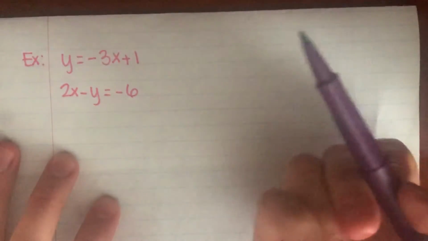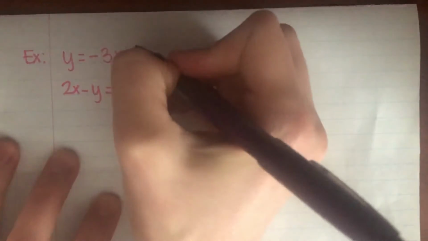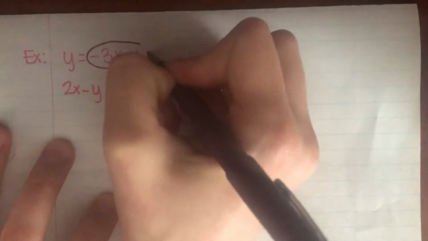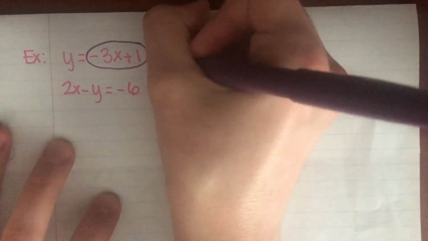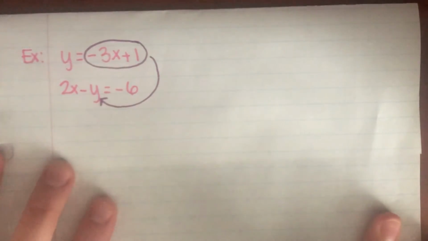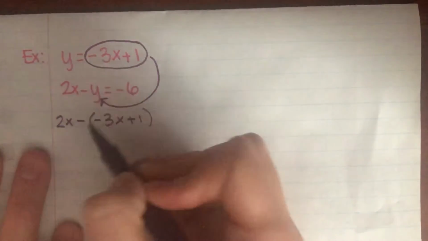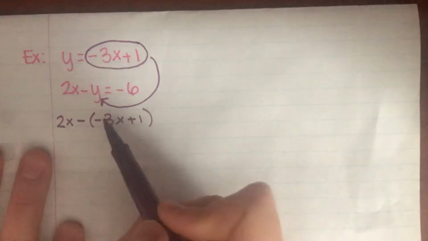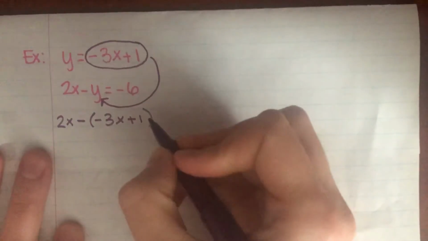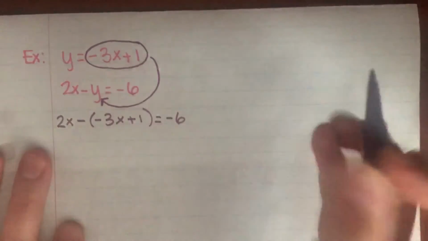So we start out by solving for one of our variables. Again, that step has already been done for us. So we're going to take this y and substitute it into our second equation. So let's rewrite our second equation. This is 2x minus y. It's really important that we're including that minus sign there. Okay, we don't want to forget about that. And then we're substituting y here, equals negative 6.